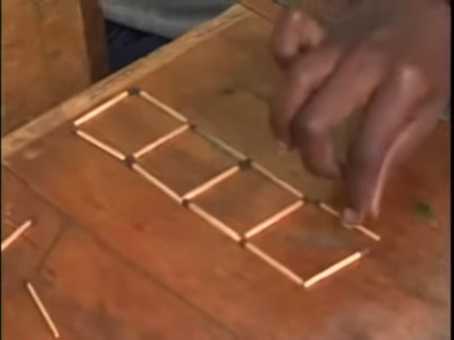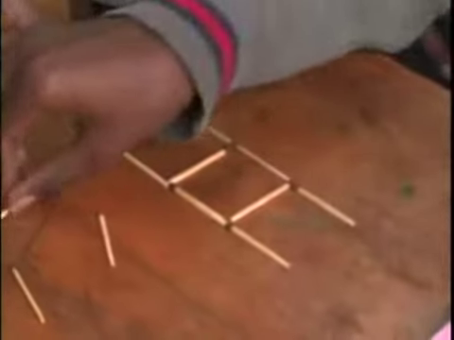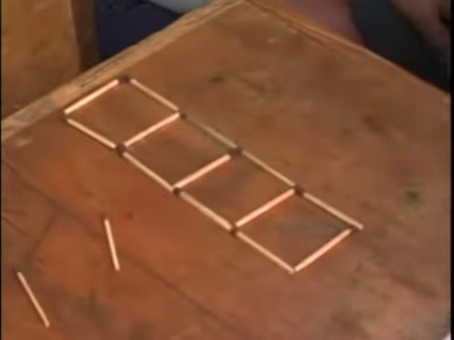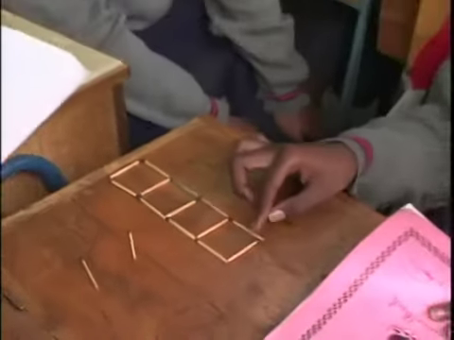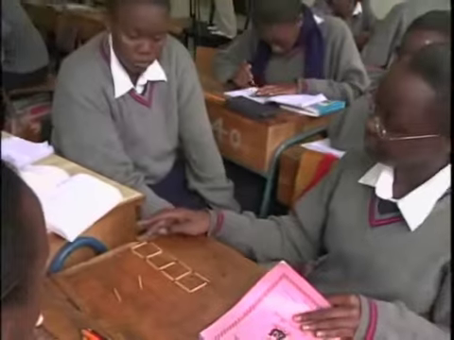Learners are forming arithmetic sequences using matchsticks. This hands-on activity aims to concretize arithmetic sequences and lead the learners to the concept intended.